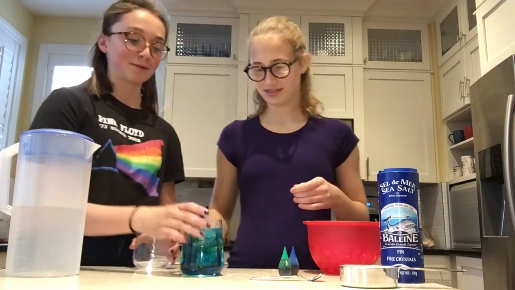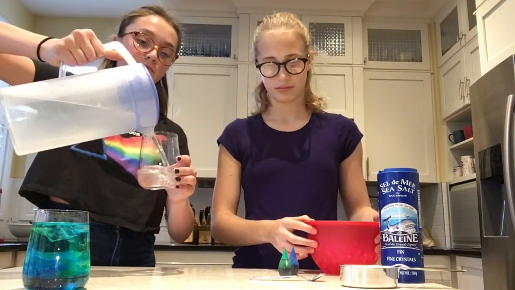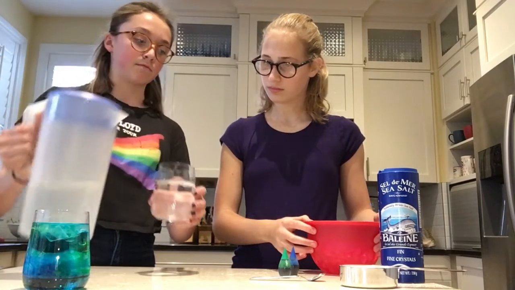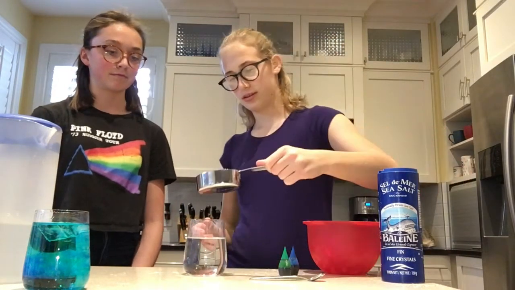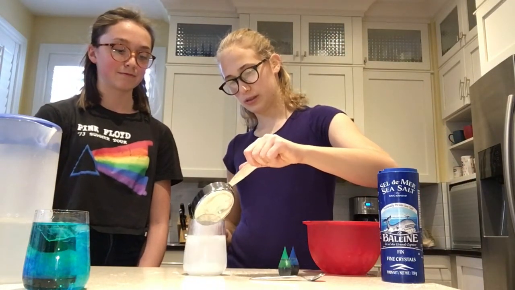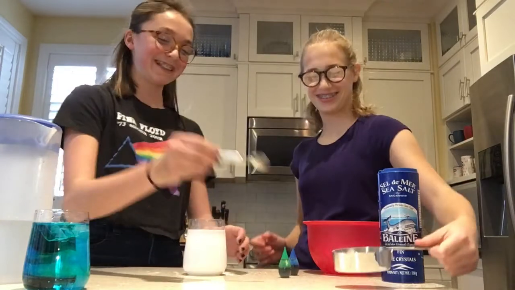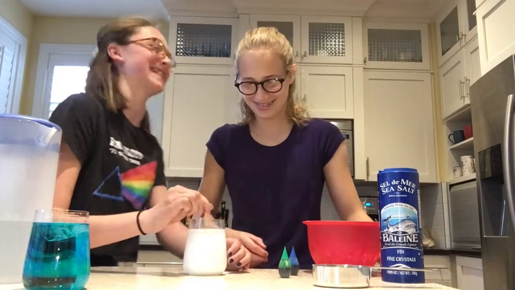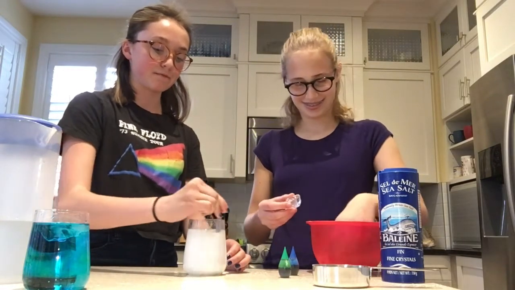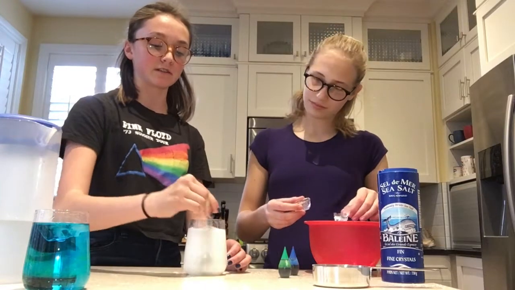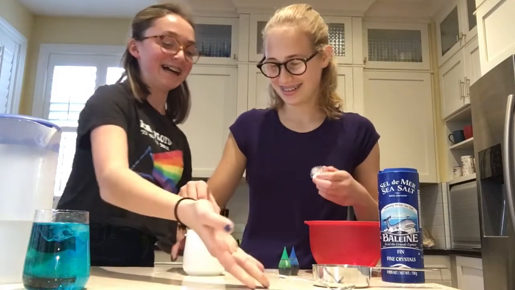And now we're going to do the saltwater cup. So you're also going to want to fill this cup 3/4 of the way. And now we're going to add some salt, about a 1/2 cup. That's a lot of salt. Then you can also mix it up so that all the salt is evenly dissolved. It looks like milk. It does. And then add some more ice cubes.